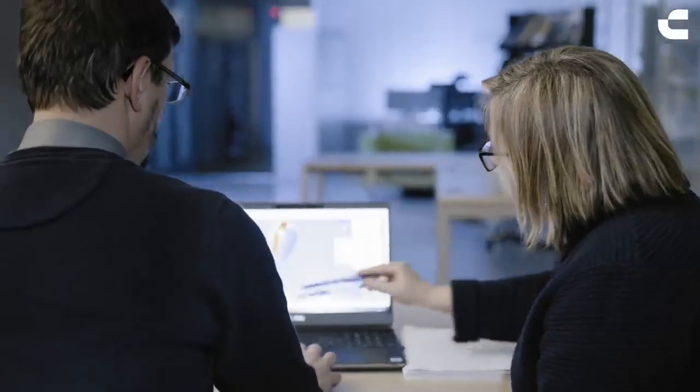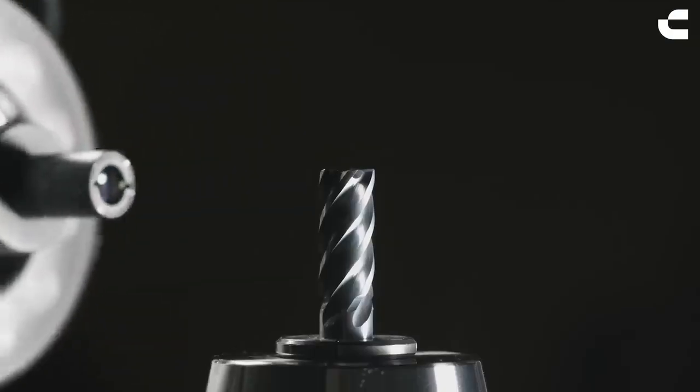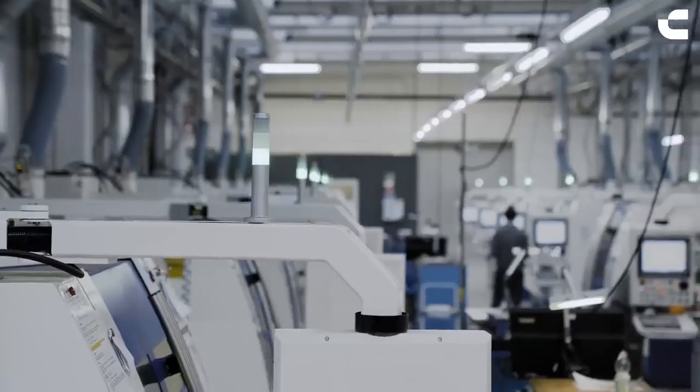It all starts in the Research and Development Department. The R&D team creates a technical specification and optimized solutions for specific materials and applications for the tool based on manufacturing needs, such as high quality, long and predictable tool life.